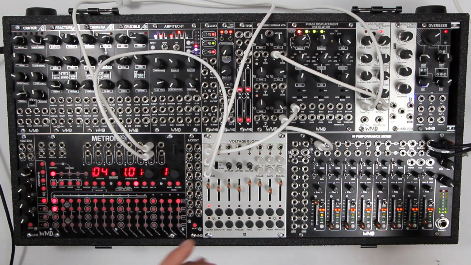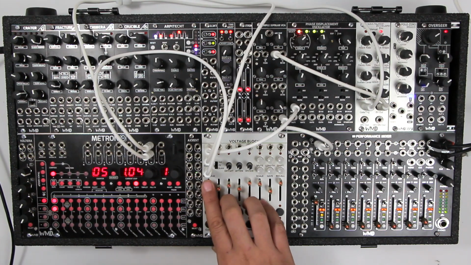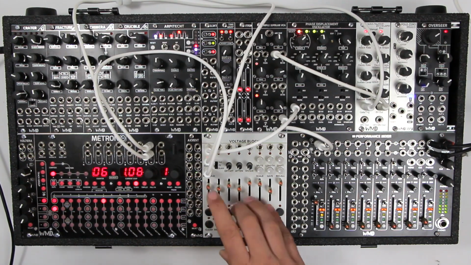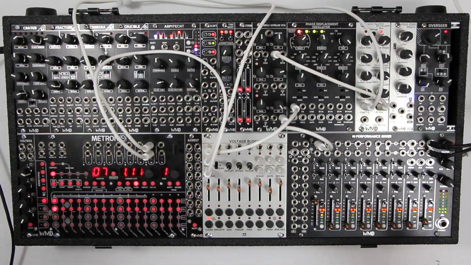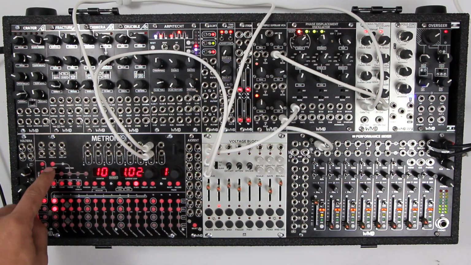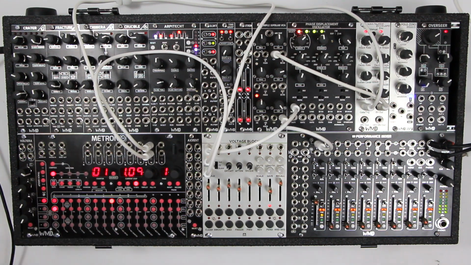But now we can go through here, and we can change up the voltage block, right? And we can just mess around, and then whenever we want to recall, we can either hit reset or just trigger the variation to start again. And it will recall that preset. So as you can tell, this is a super useful tool, really great for doing program changes.